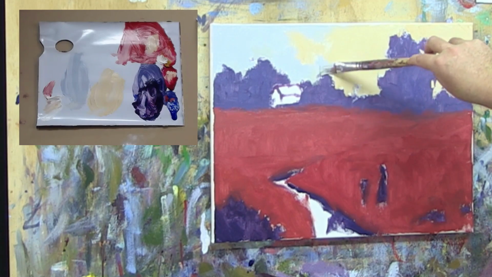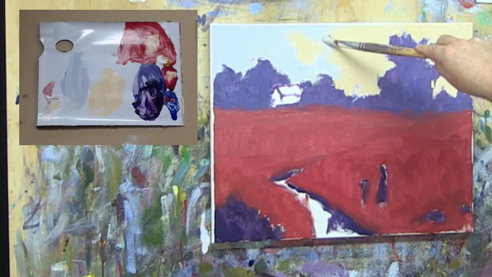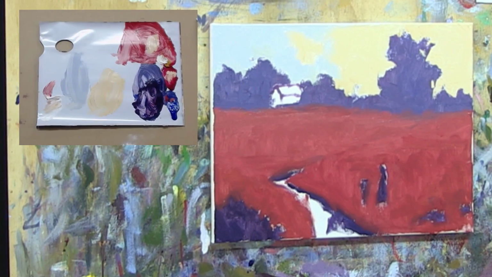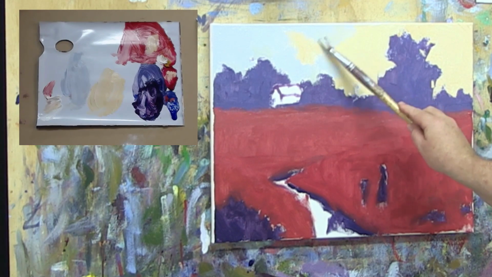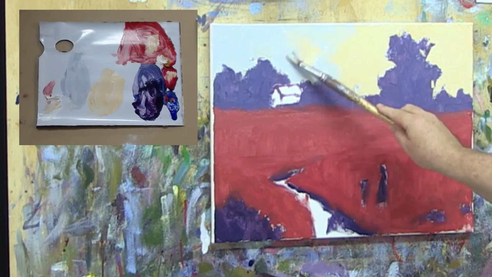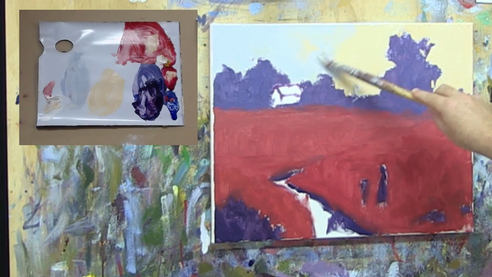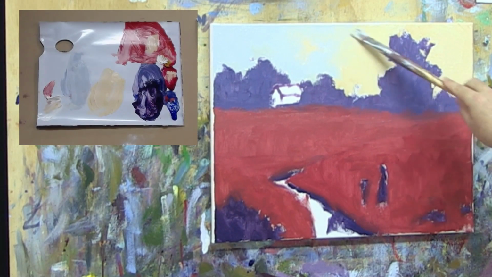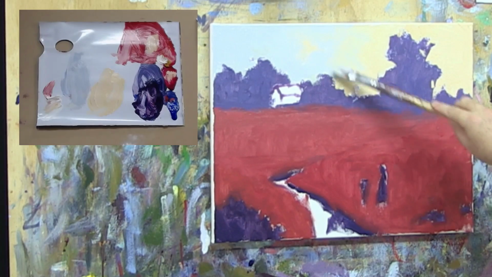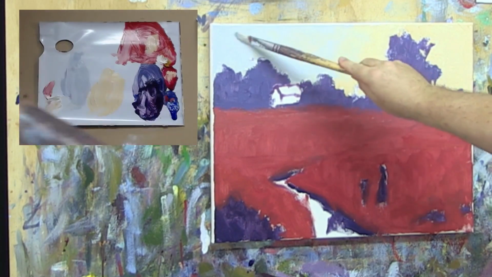Notice I'm working around what I've already done. Okay, and now I'm going to just get a little pinhead of the water, scoop up a bit more of that blue, and just where the edges are, I'm just going to feather those together. Very, very light. I don't want to have too much pressure on the paint because I don't want it to go and mix.